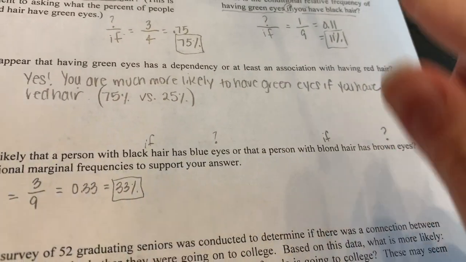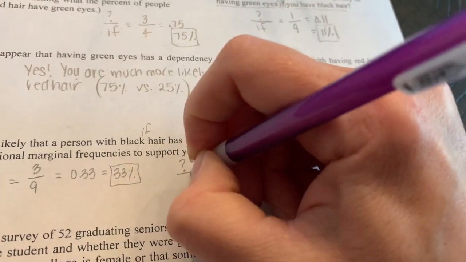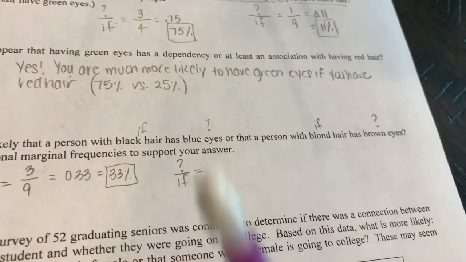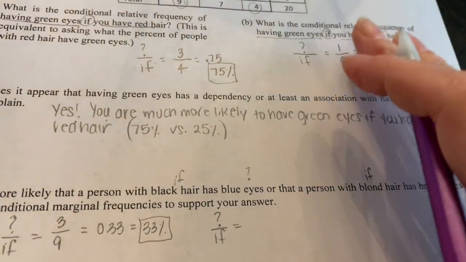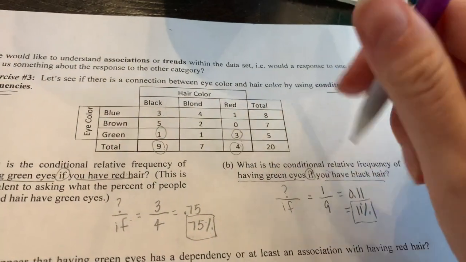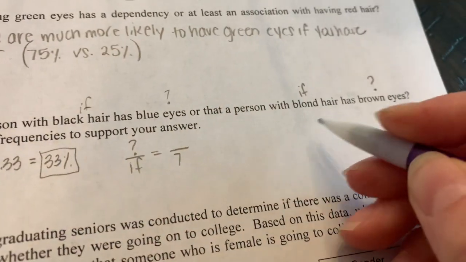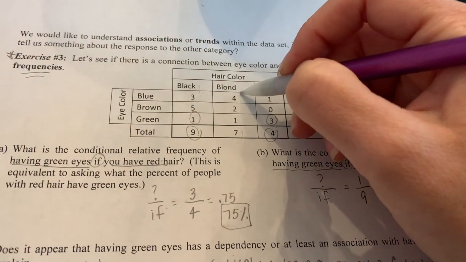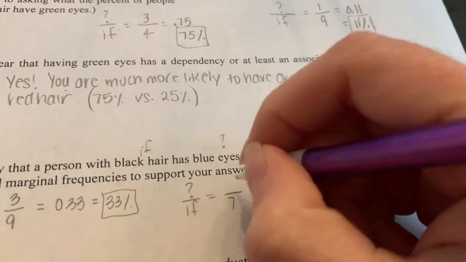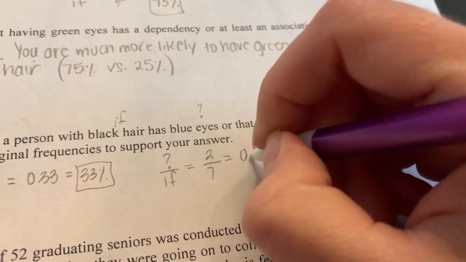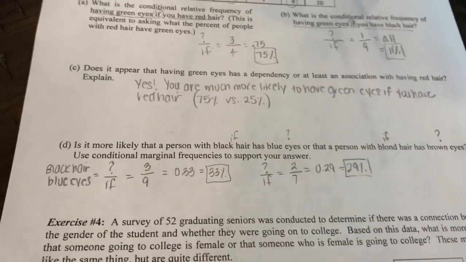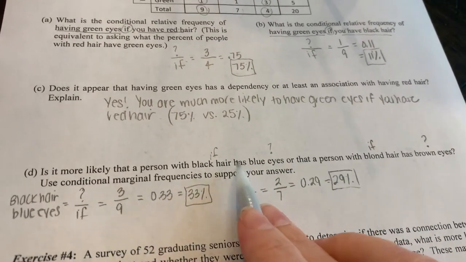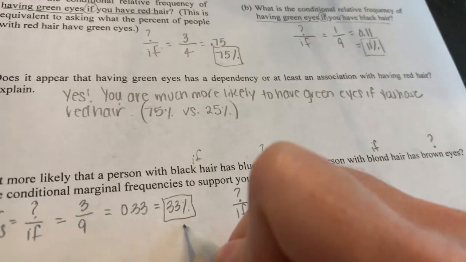And now let's check it out. If you have blonde hair, is it more likely for you to have brown eyes? So let's check out the blonde hair. There are 7 people with blonde hair, so that's going to be in your denominator. And how many of those people have brown eyes? And that's 2. So 2 people out of 7. That gives us a 29% chance. Okay? So it's more likely that a person with black hair has blue eyes.